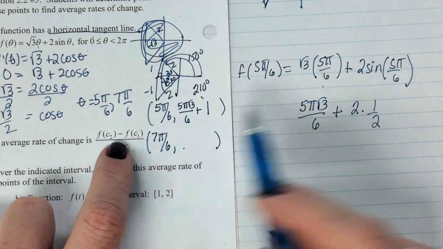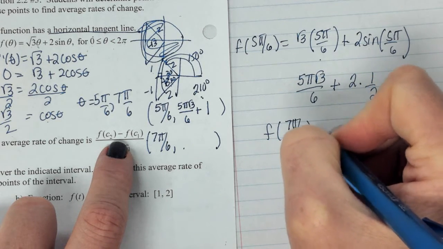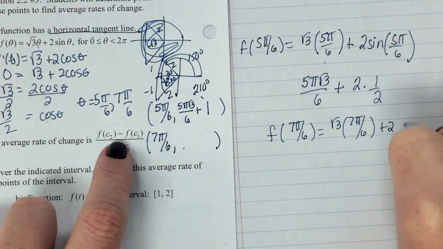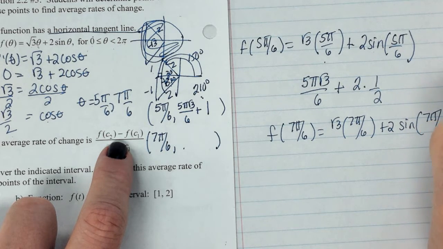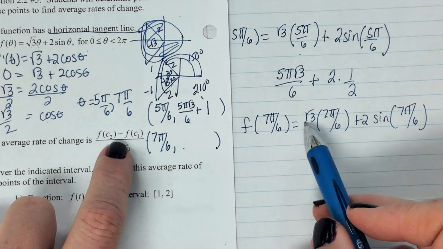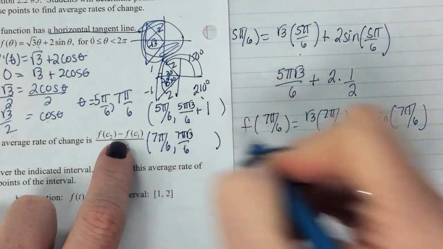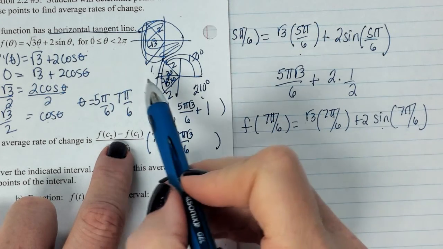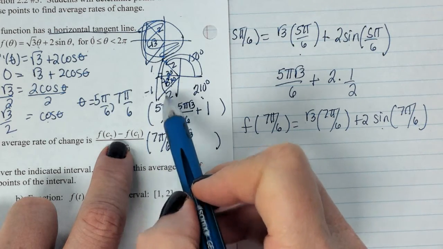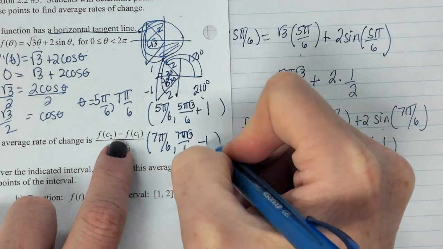This other point, I'm going to have to plug in 7 pi over 6. So I'm going to have to do f of 7 pi over 6. So I have radical 3 times 7 pi over 6 plus 2 times the sine of 7 pi over 6. Well, this is just going to be 7 times pi times radical 3, so that's going to be 7 pi radical 3 over 6. The sine of 7 pi over 6, what's the sine of 7 pi over 6, guys? Negative 1/2, so I'm going to have 2 times negative 1/2, and that's just going to give me minus 1.